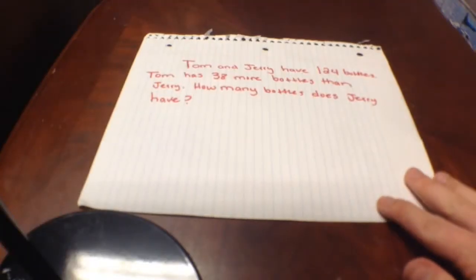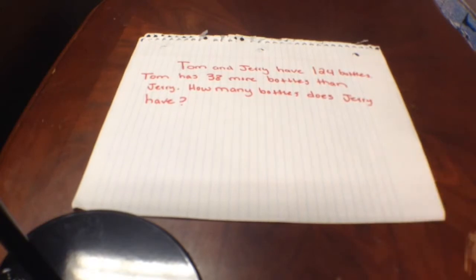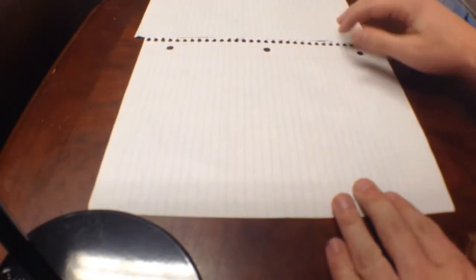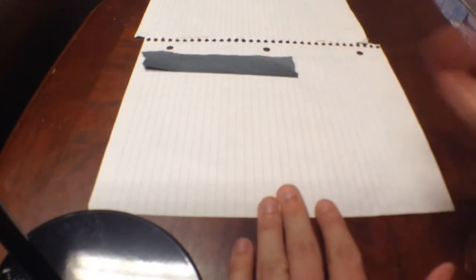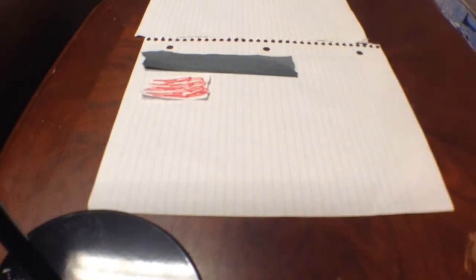Okay class, so today we have a problem regarding Tom and Jerry. Now Tom and Jerry have 124 bottles. Tom has 38 more bottles than Jerry. How many bottles does Jerry have? Now, in order to solve this, we decided to use two different methods using strips. Now, our black is going to represent Tom, and our red is going to represent Jerry.